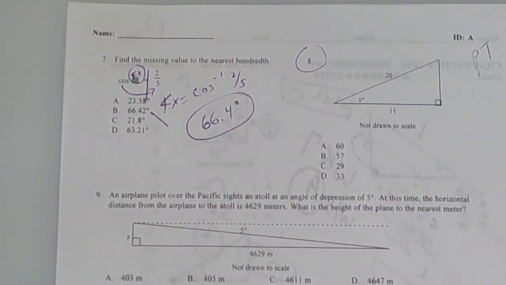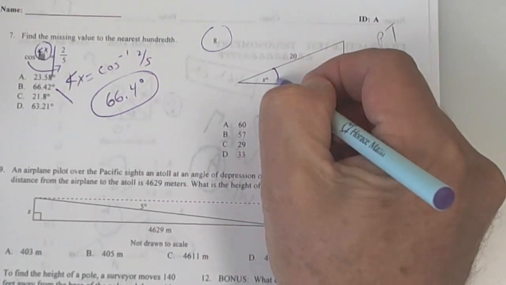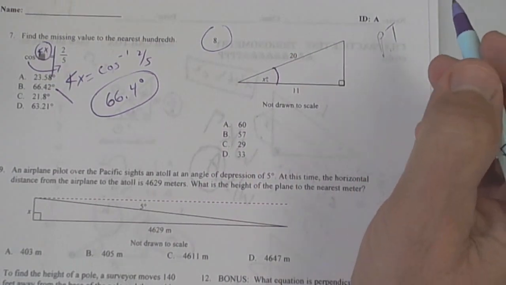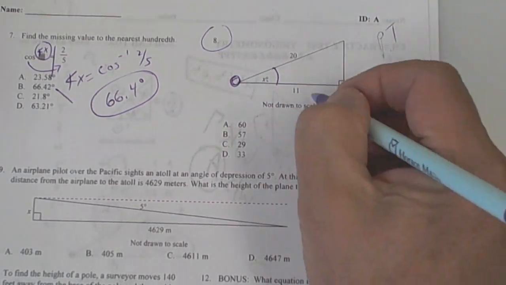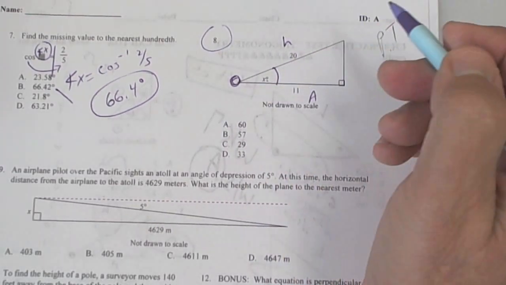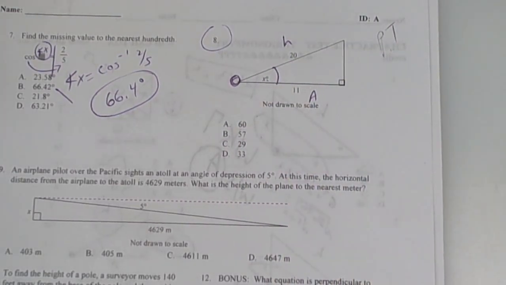Okay. Number 8, same thing. You're looking for an angle, so it's going to be the arc. So you're standing here. This looks like the adjacent and the hypotenuse. Now, if you still don't know how to label your triangle, you better let me know right now, because without that, you can't work these.